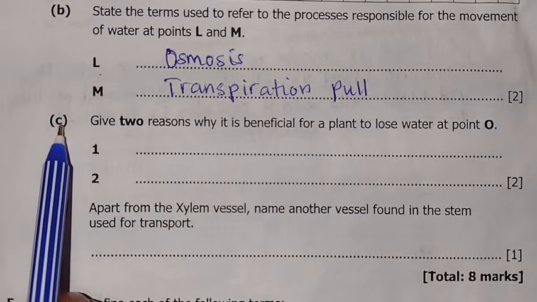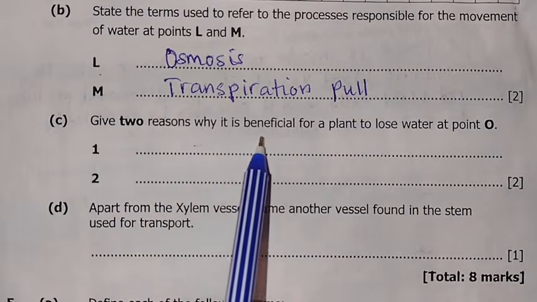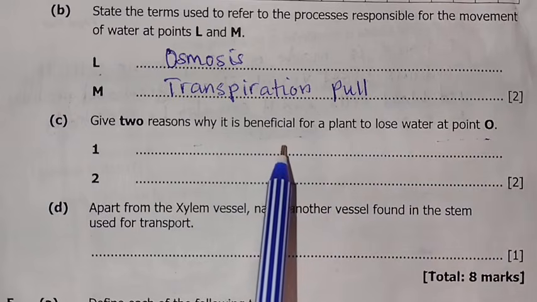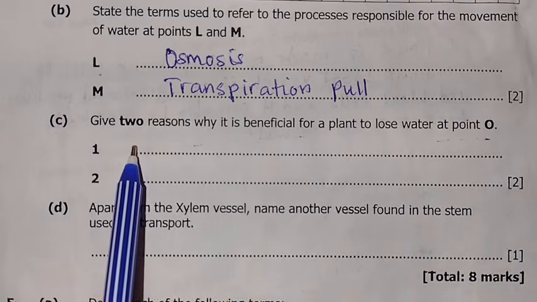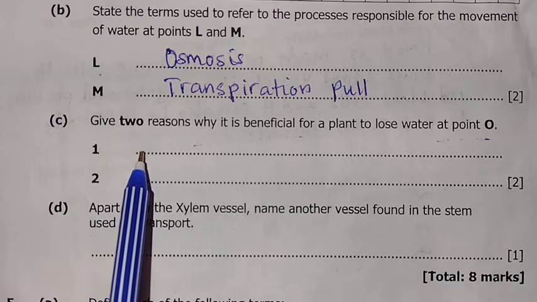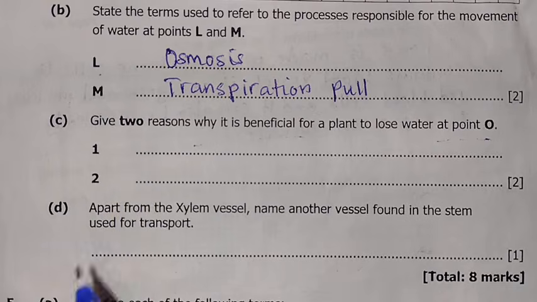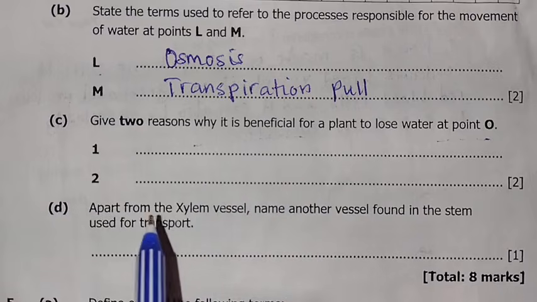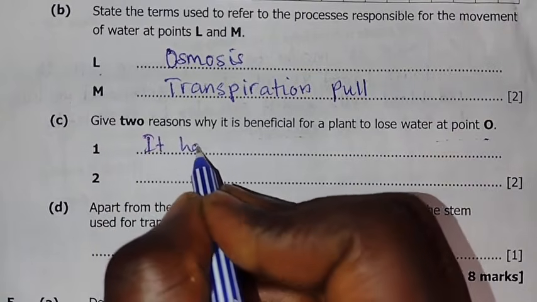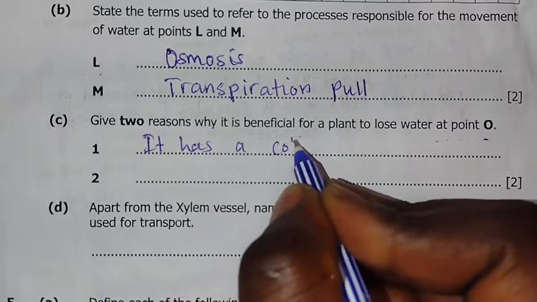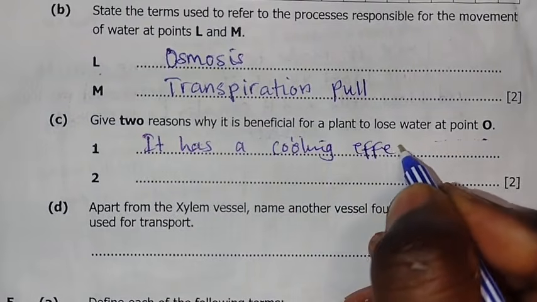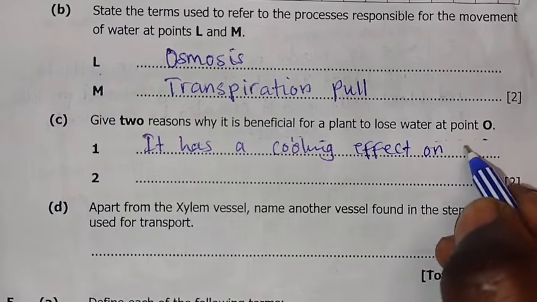All right, so we now come to question C. Give 2 reasons why it is beneficial for a plant to lose water at point O. So at point O, that is where we saw the water vapor diffusing out of the what? Of the leaf. That is where the stoma is, the stomata. So it's important for a plant to lose water at point O because it has a cooling effect on the plant.